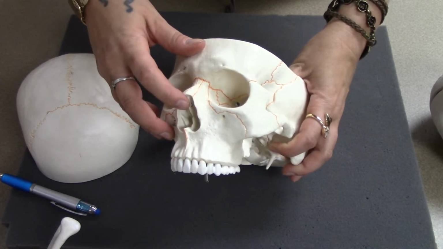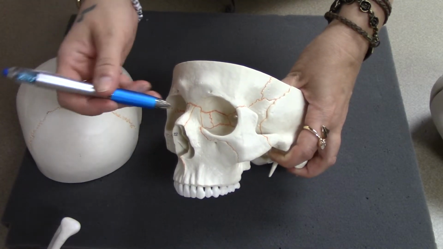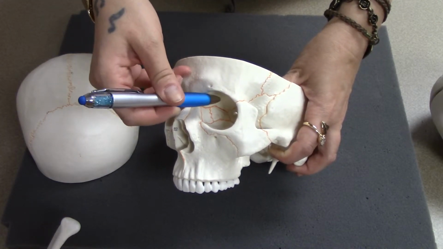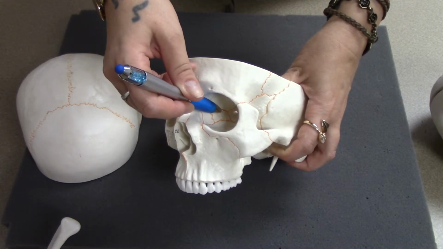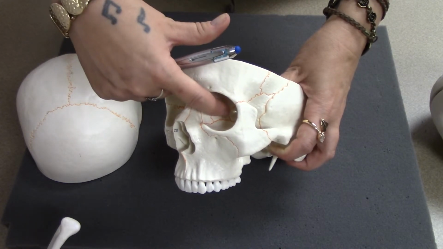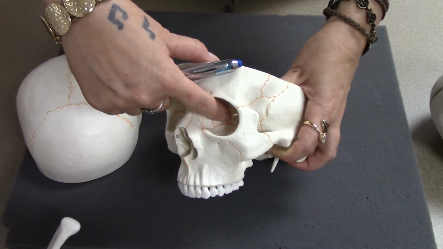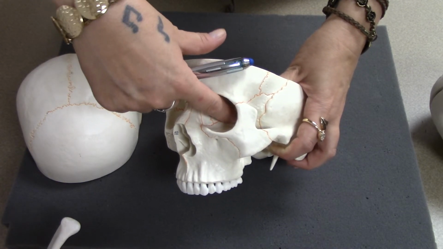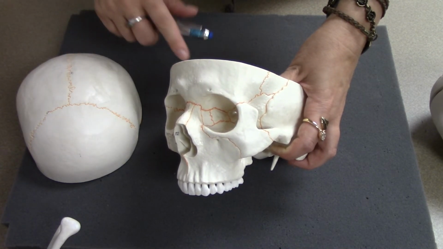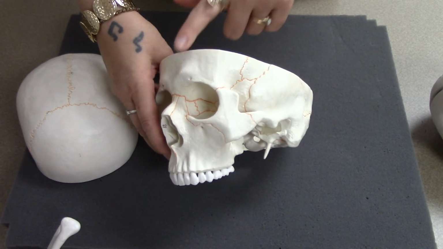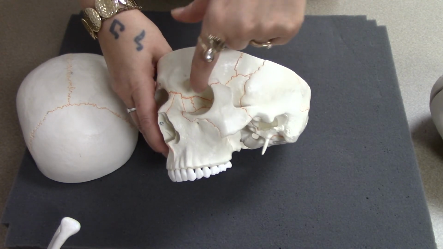The last place we can see the ethmoid bone is in the eye socket. So we have frontal here at the top, and then this square piece below it, kind of midway back, is also part of the ethmoid bone. And that is the other side of the portion that forms the wall of the nasal cavity. So that's your 6 cranial bones: frontal, parietal, temporal, occipital, sphenoid, ethmoid.